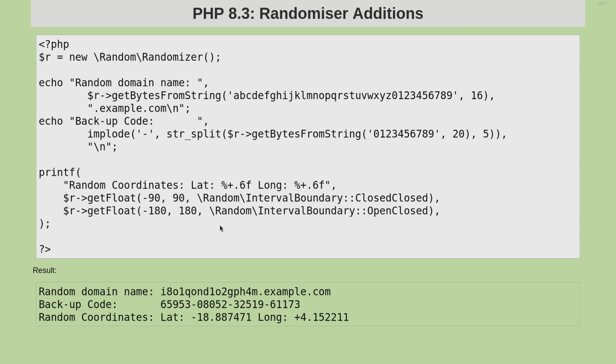Also, we added a method for getting floating point numbers out of this as well. Sometimes it's important that you create a floating point number in between a range, in my case random coordinates, so you need to do from -90 to +90. And with the enumeration value at the end, you then specify whether these numbers can be included or not. The way you do random numbers with floating point numbers is actually a lot trickier than with integers, because the steps can differ depending on the range of numbers that you have to begin with.